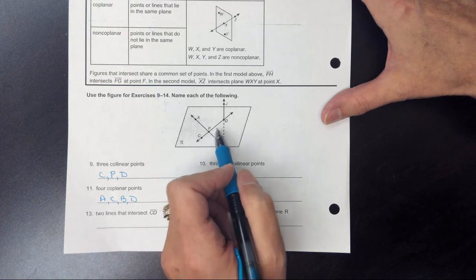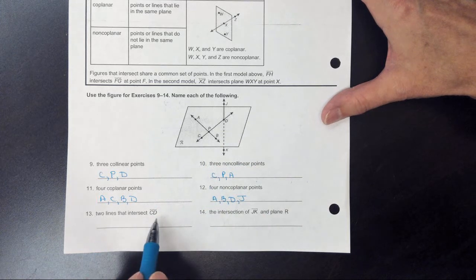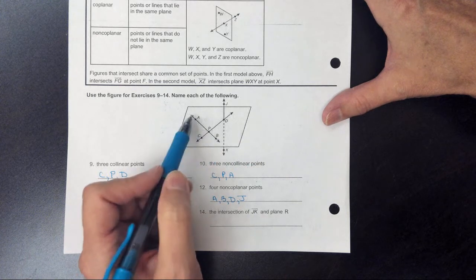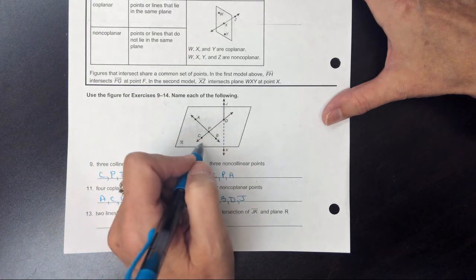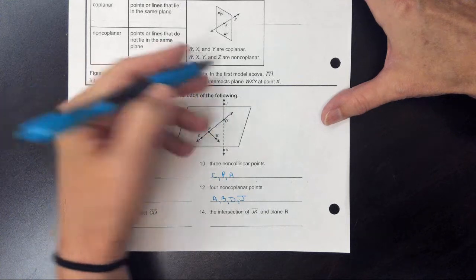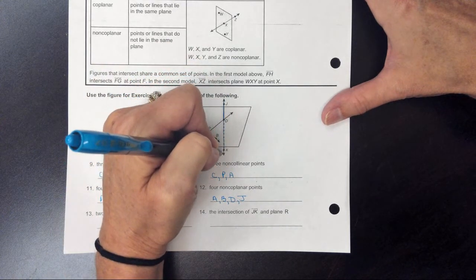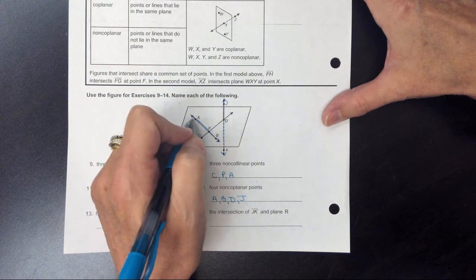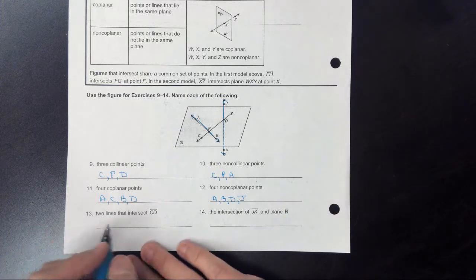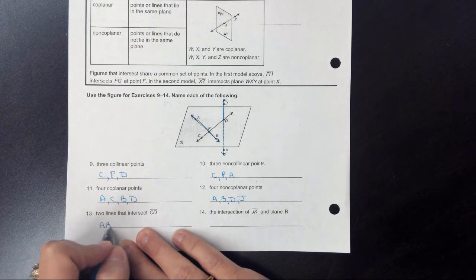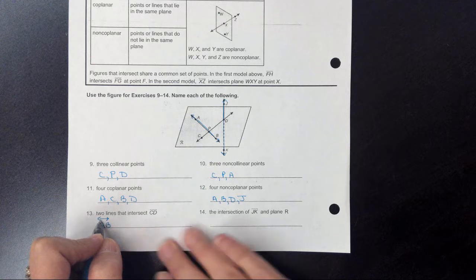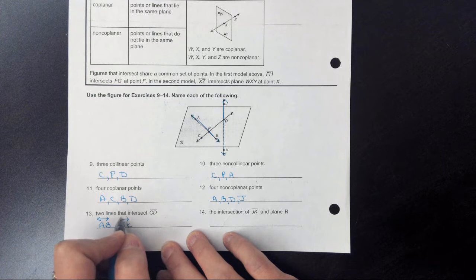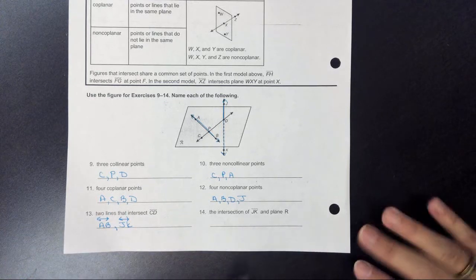Okay, 2 lines that intersect CD. So let's see, CD, 2 lines that intersect CD. All right, so we have AB intersects CD and JK. And you can highlight it on your paper if you like, just to make it a little easier to see. So I'm going to write AB, and then I'm going to write JK. Not just kidding. JK. All right.